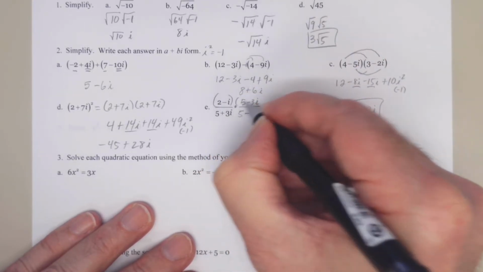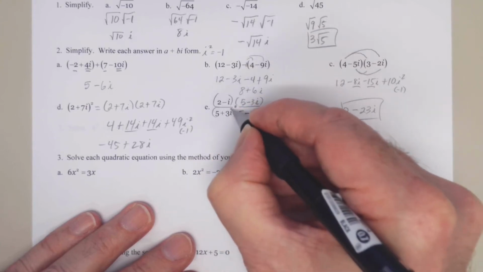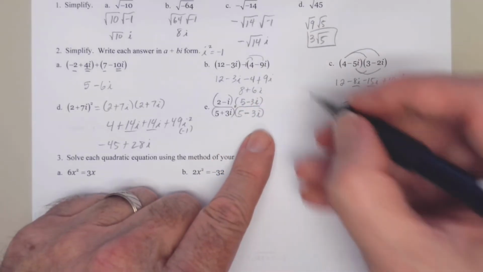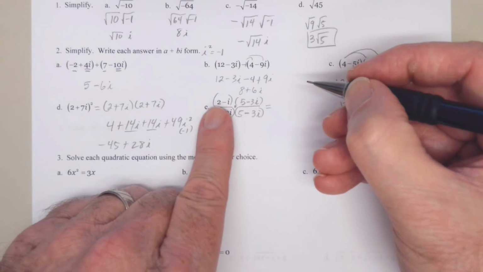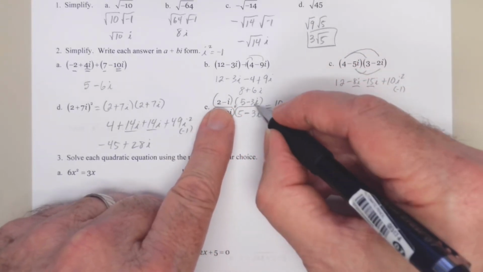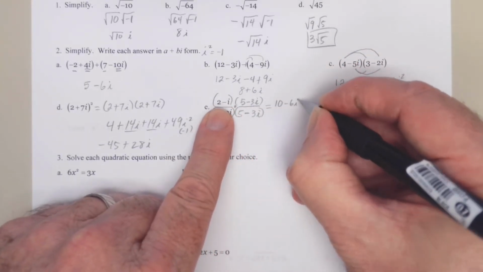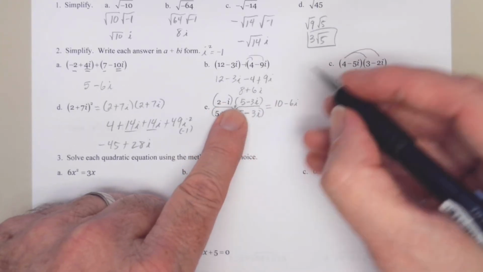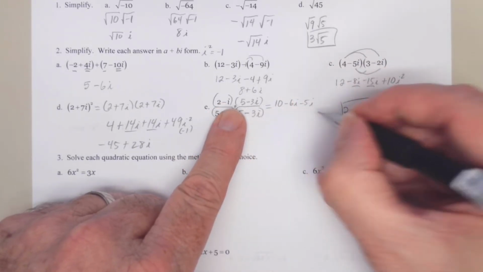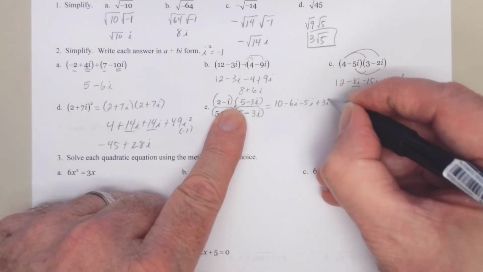Now keep in mind, we're multiplying two terms times two terms. This is going to be FOIL. We're going to be foiling. So the first product, 2 times 5, we get 10. The outer product is a minus 6i. The inner product is a minus 5i. And the last product is plus 3i squared.